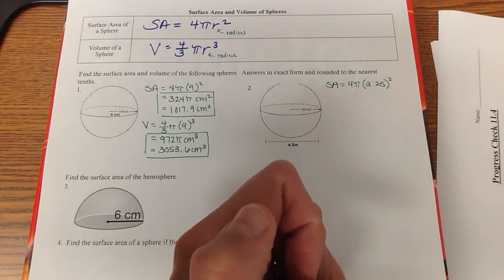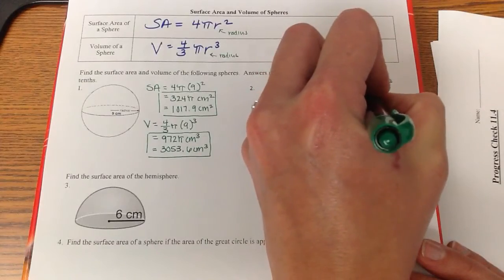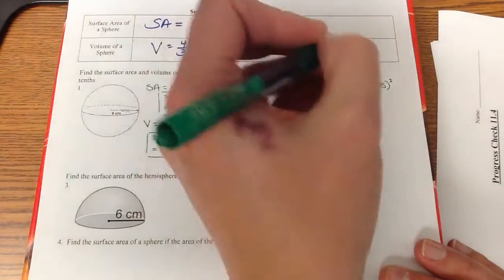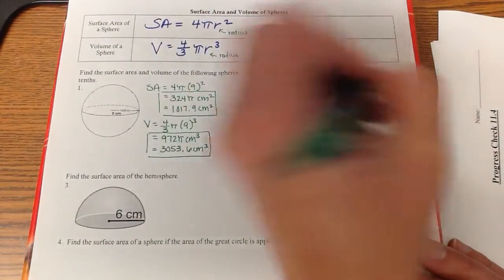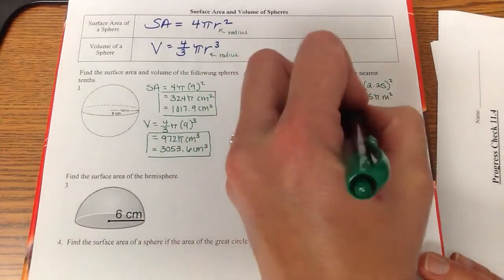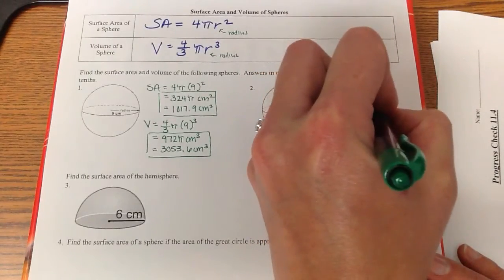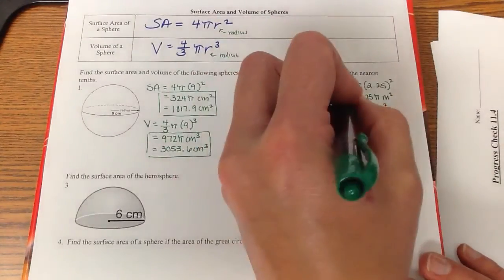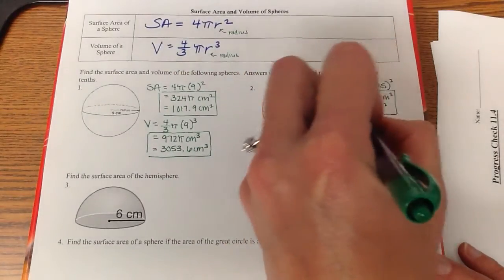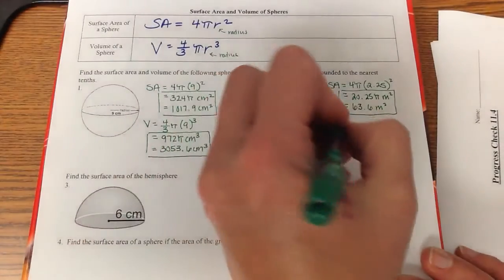So in exact form, multiplying those together, I get 20.25 pi, and then that will be meters squared because this is area. To get that in decimal form, we multiply times pi to get 63.6 meters squared. So there's my surface area in exact form and rounded to the nearest tenth.